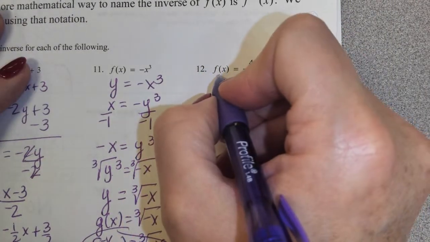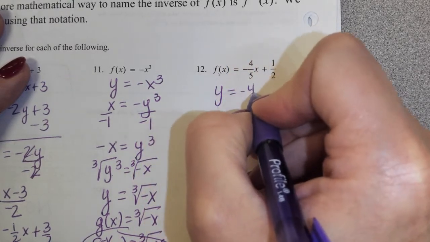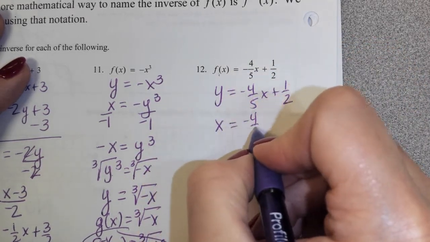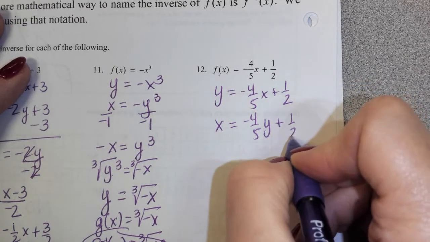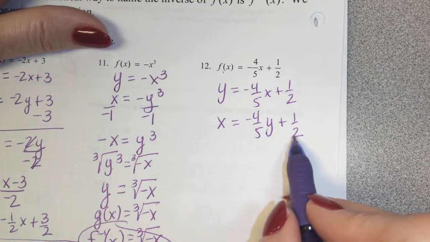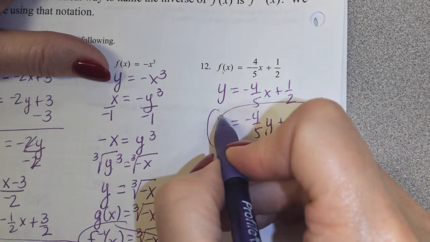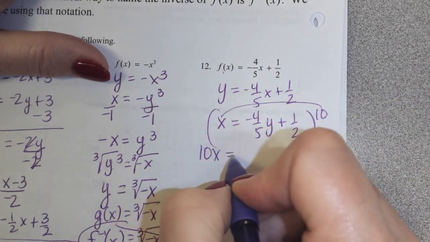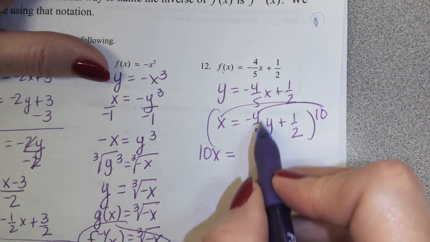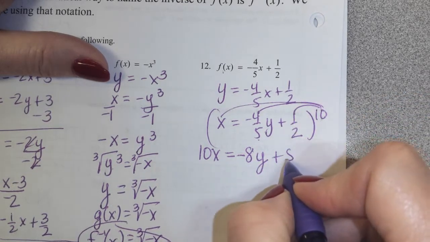All right, one more here. This is f of x. That's another name for y. So I'm going to rewrite that f of x as y to start with. Y becomes x. X becomes y. I would like to go ahead and eliminate these fractions so I can multiply through by the common denominator. That's going to be 10. So multiply everywhere by 10. Multiply that by 10, you get 10x. This multiplied by 10. 10 divided by 5 is 2 times 4. Half of 10 is 5.